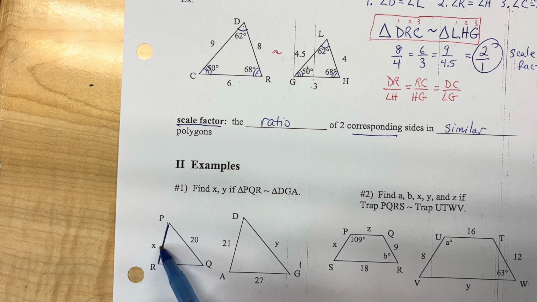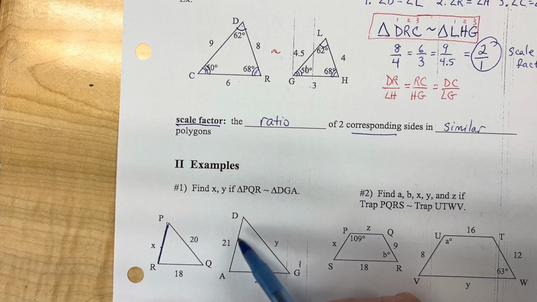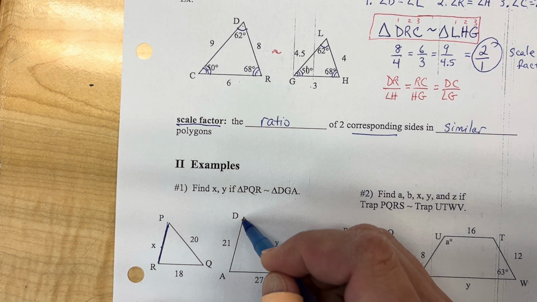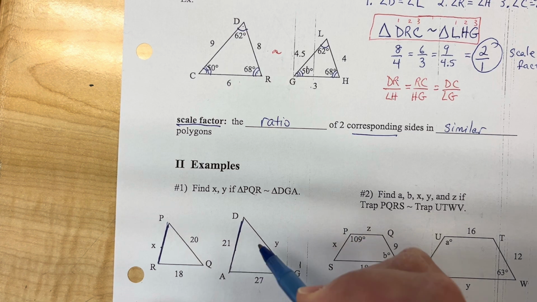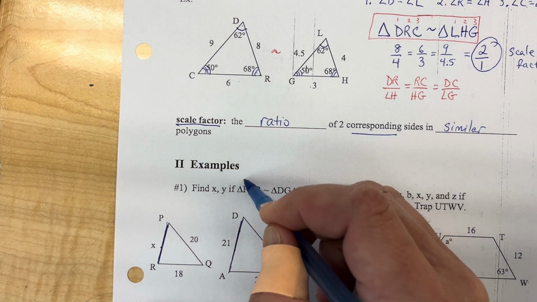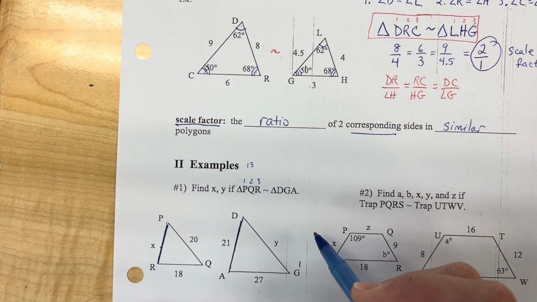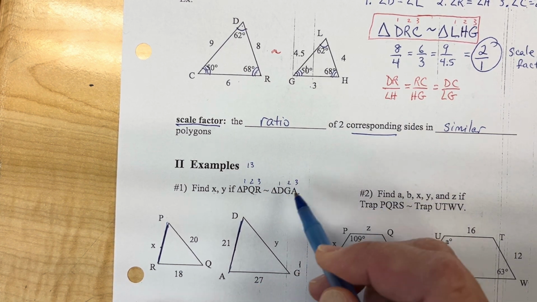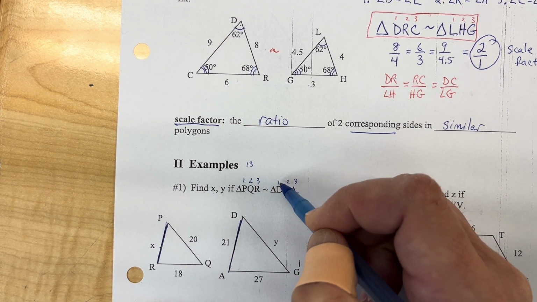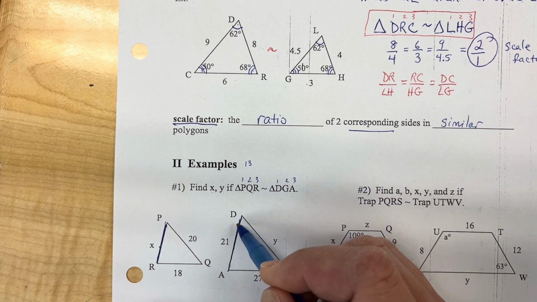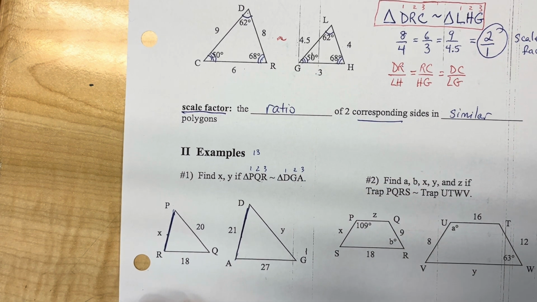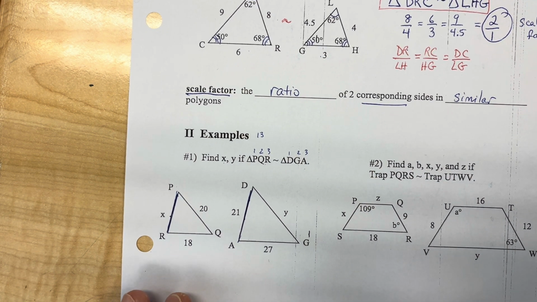It looks like that's going to match up to DA here. If we say PR, 1, 2, 3, PR was 1 and 3. Now 1 and 3 here is DA. Oh, and that's what we highlighted. So those do match up. Those are corresponding to each other.